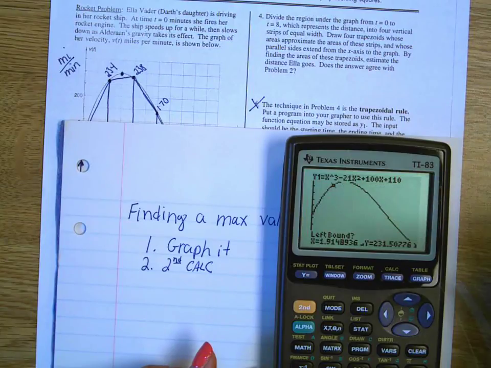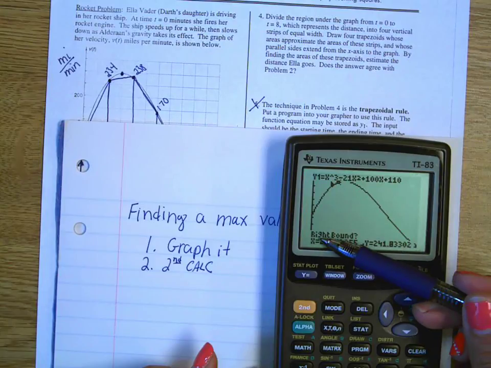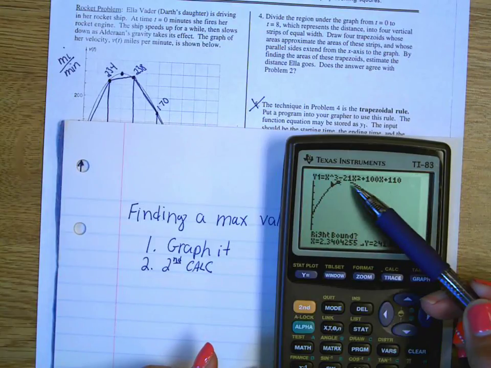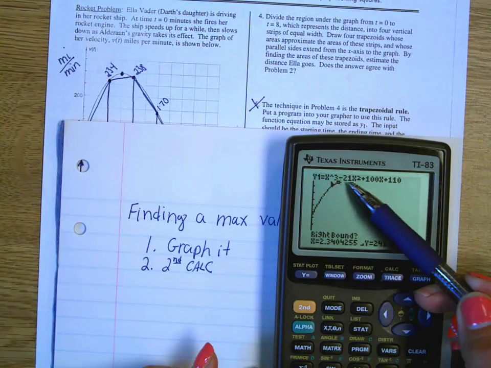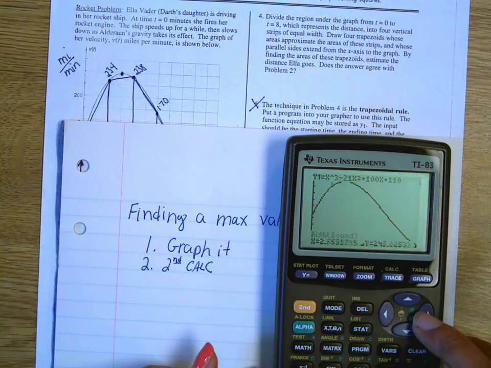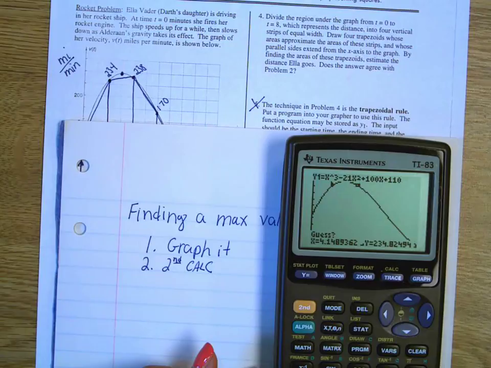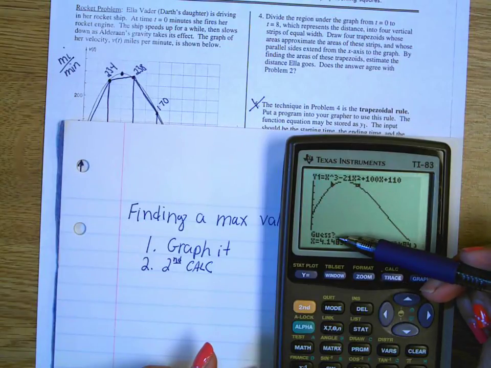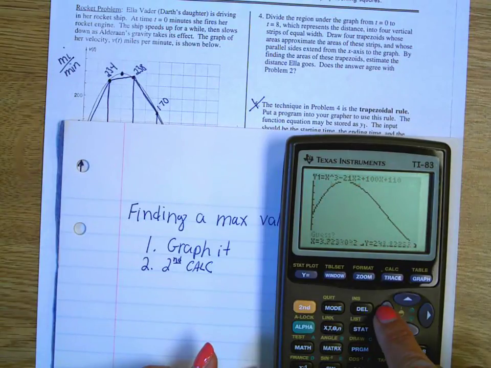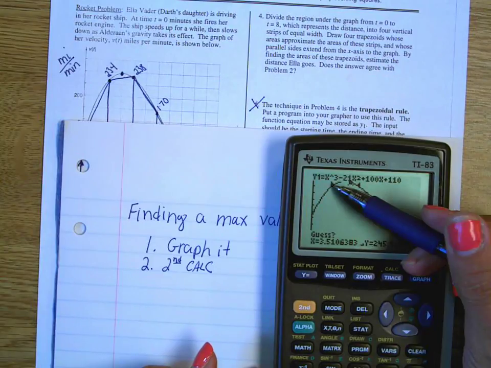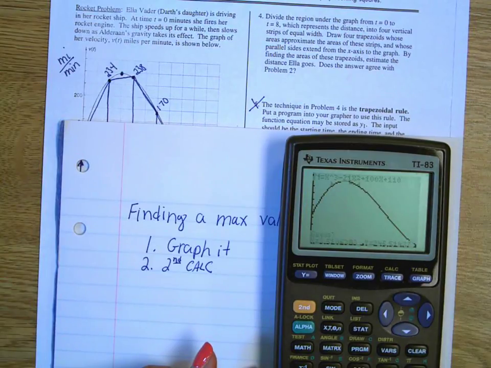Once you get to the left boundary, hit enter, and you'll see, when you move off of it, there's a little triangle filled in there. Now it's asking you to get a right boundary. What it's doing is you're going to give it a little window to look in, and it will find the biggest value in that window. So now use your arrow to the right to make sure you are to the right side of the maximum, hit enter. Now it's saying, well, give me a guess. Get me close to the answer. Let's just slide your cursor up a little bit. It doesn't really matter as long as you're in between your two arrows. Hit enter.